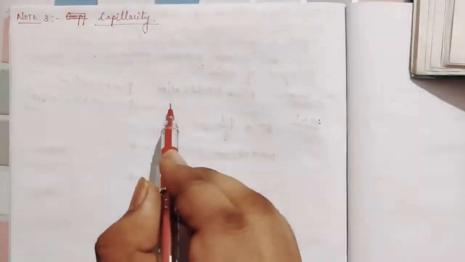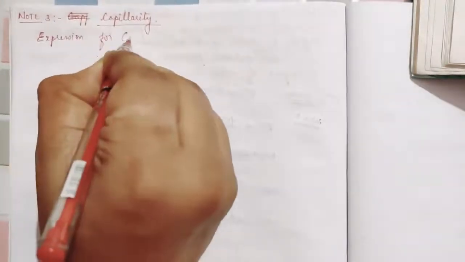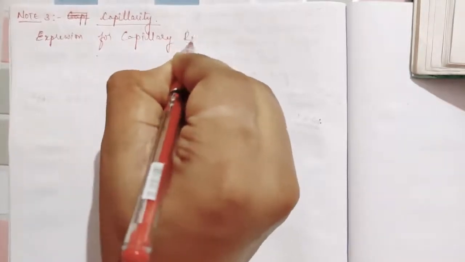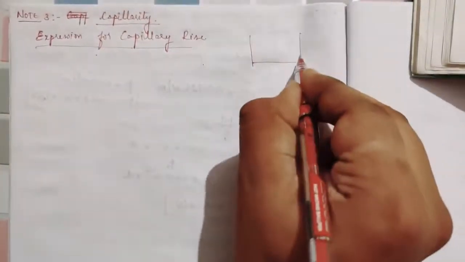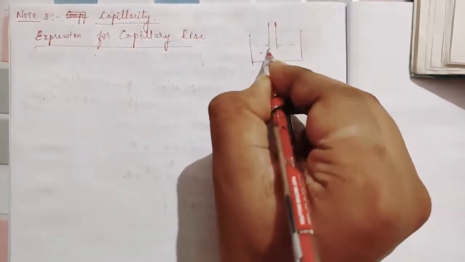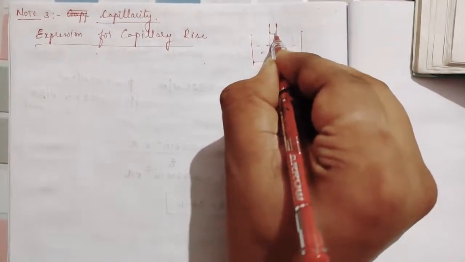So note 3, capillarity. I am just writing the expression for capillary rise. What is the expression for capillary rise? When you place a glass tube, which is open on both sides, the water will rise and make a meniscus like this.